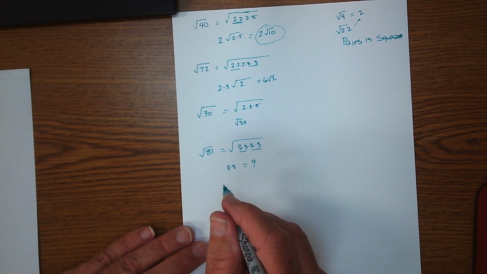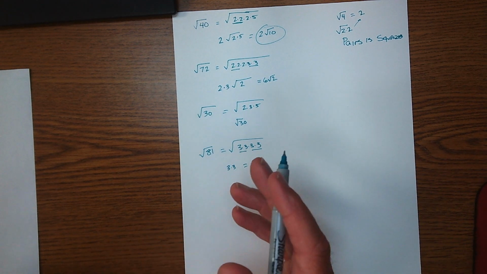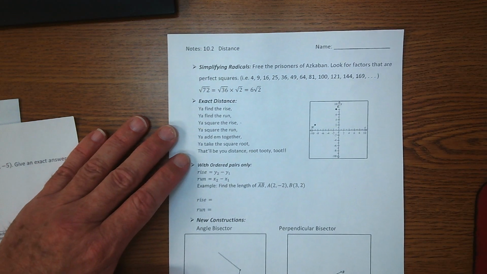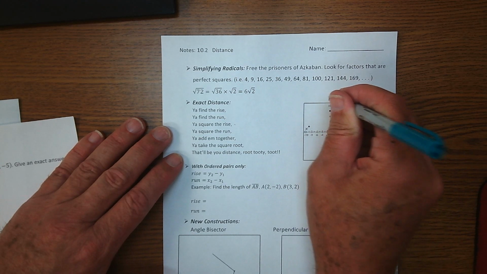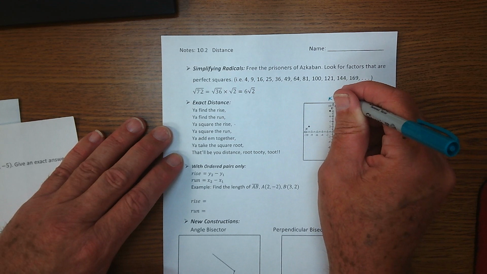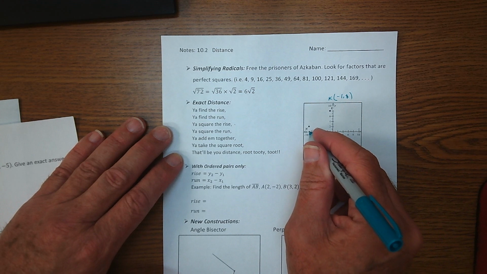A lot of times we'll work them down so we get these simplified answers. So we do our distances today, our 10-2 assignment. We have to answer in simplified radical form. We call that the exact answer. The exact answer on these, we do the same way we did before. We're going to follow our little chant here. This point here, point K, is at -1 and 8. This one over here, point N, is at -9 and 2.